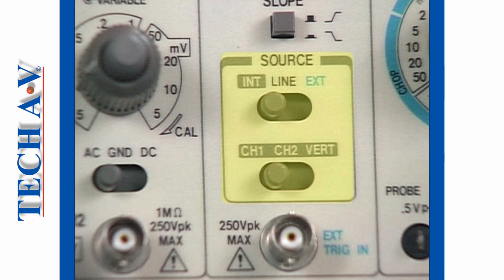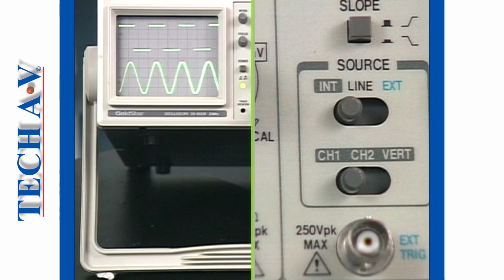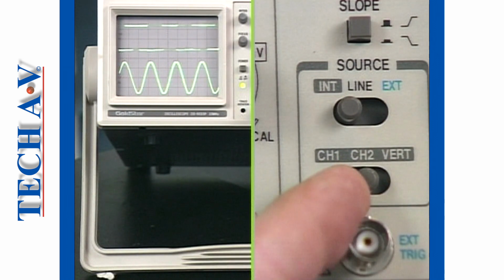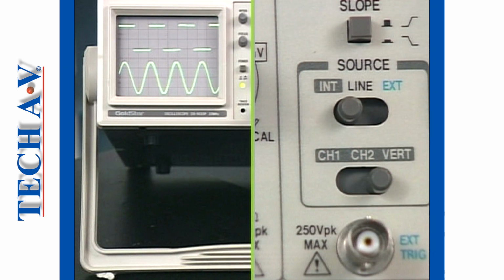The next step is to choose the origin of the trigger signal, which is controlled by the source selector switch. The setting is normally internal, which means that the trigger signal is extracted from either channel 1, channel 2, or both vertical inputs.